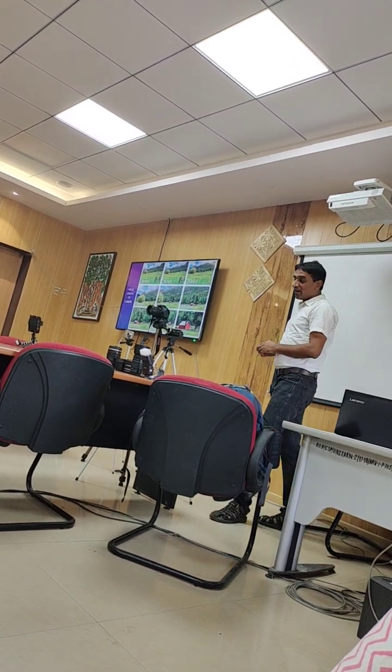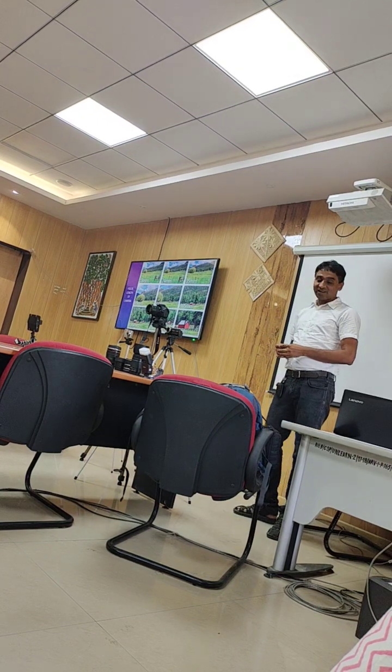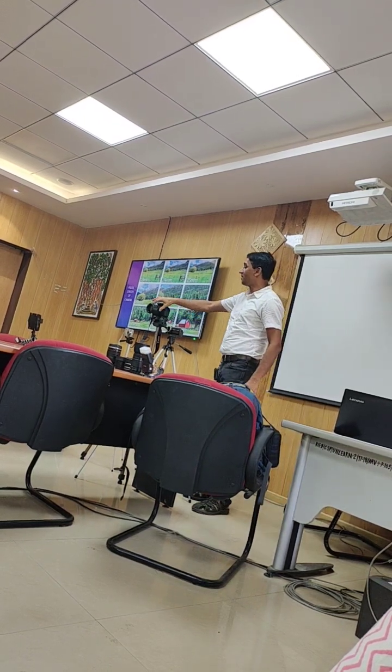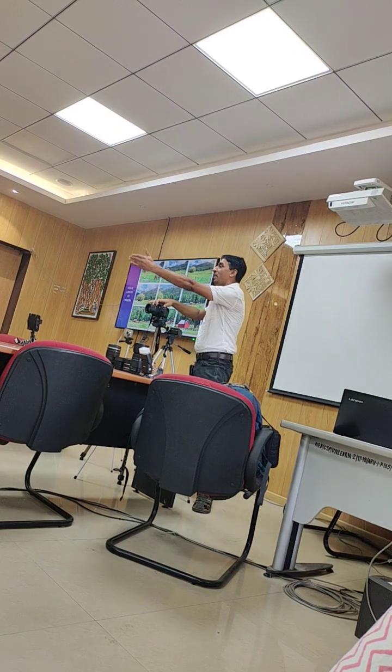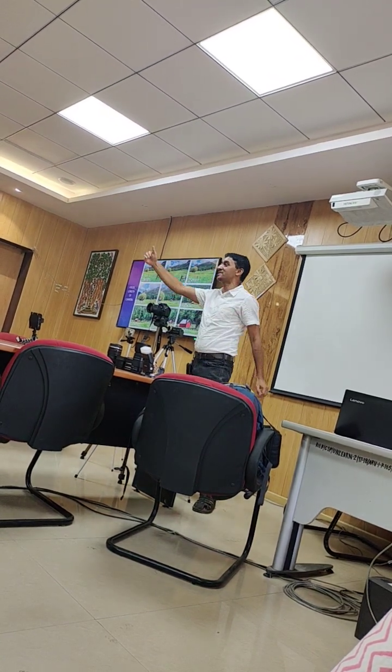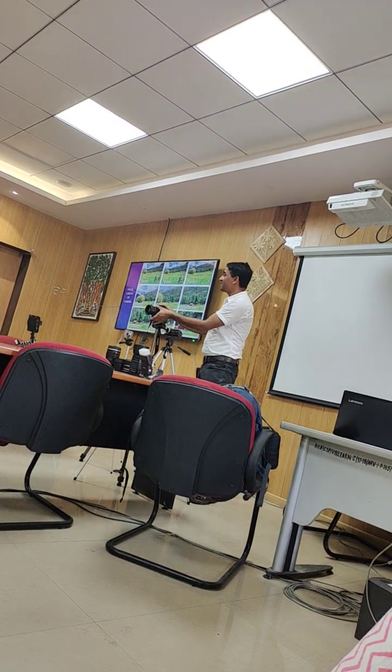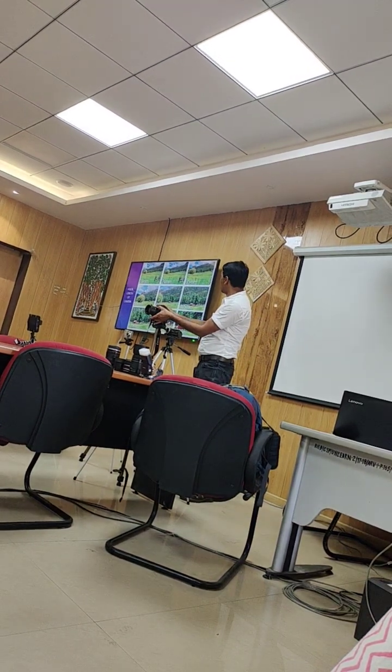Let's talk of the focal length of the camera. Focal length starts from 18, so this camera has 18 mm. At the back you see 18 mm. Now the camera is set to 18 mm. So my focal length is 18. The camera can see up to 18. When I start increasing it, it increases up to 55.